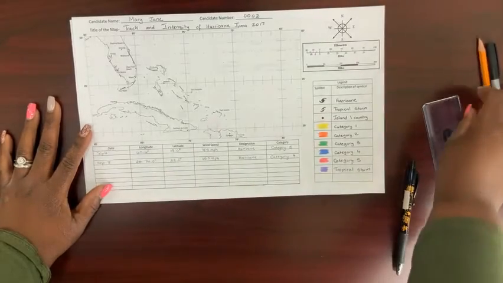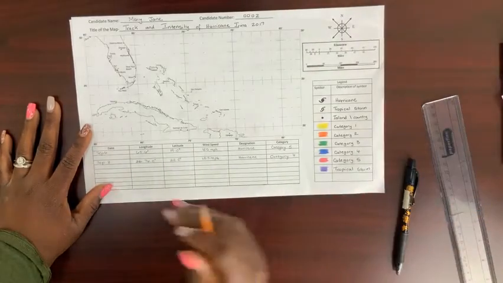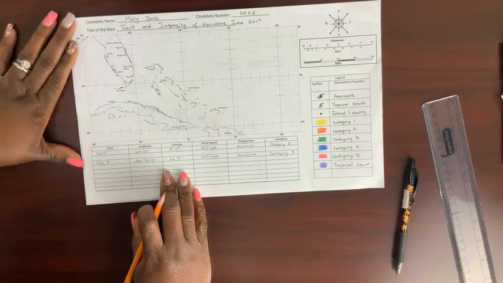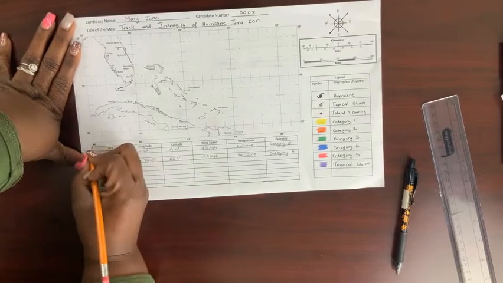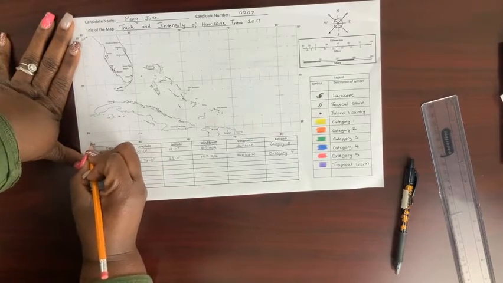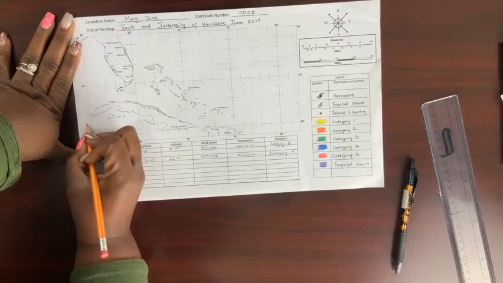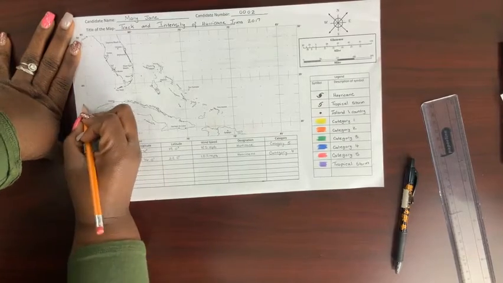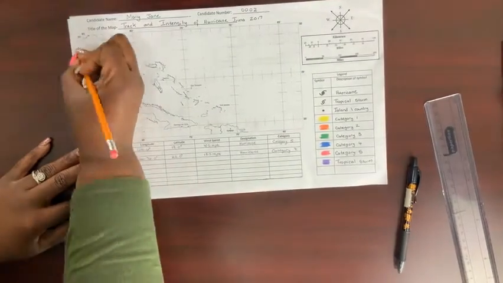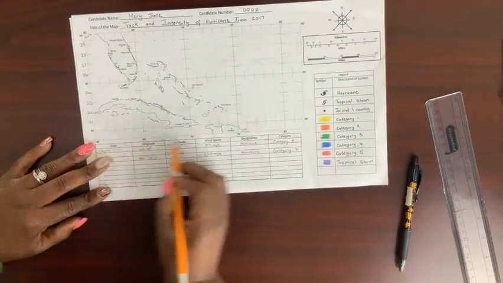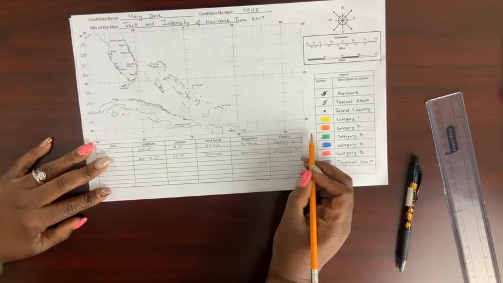So I'm gonna use a pencil just in case I make a mistake. And I'm gonna label these lines just so I can always know what they are. 19, this is 20, 21. And I'm gonna do the same thing along this bottom here, just so that I can have that information when I need it.